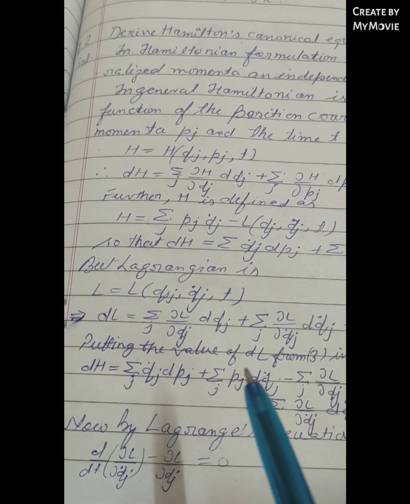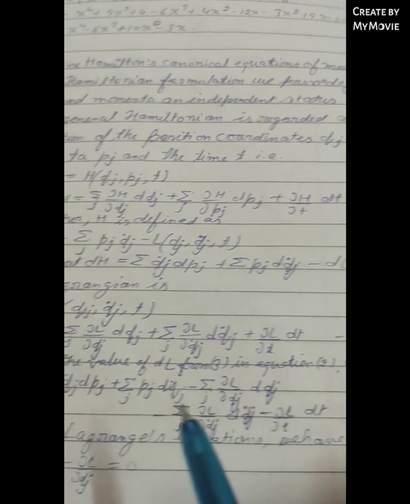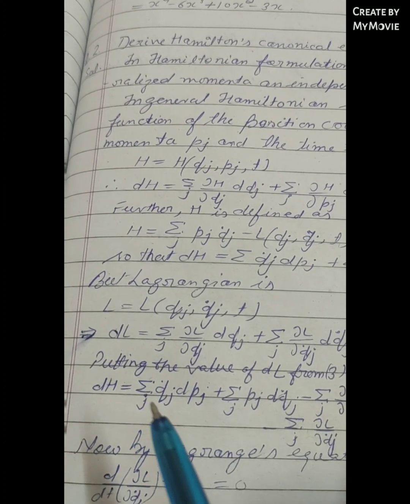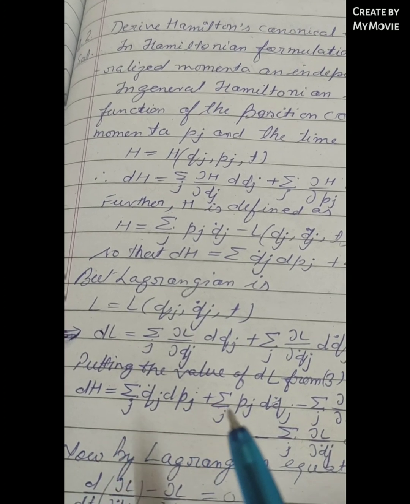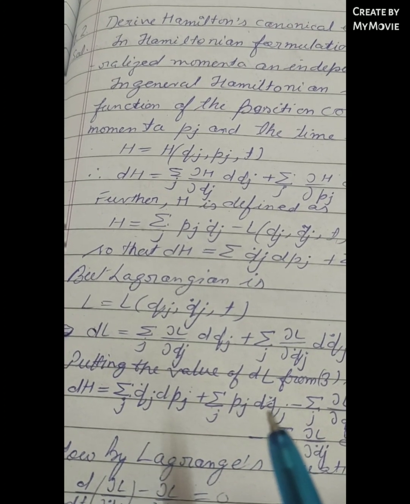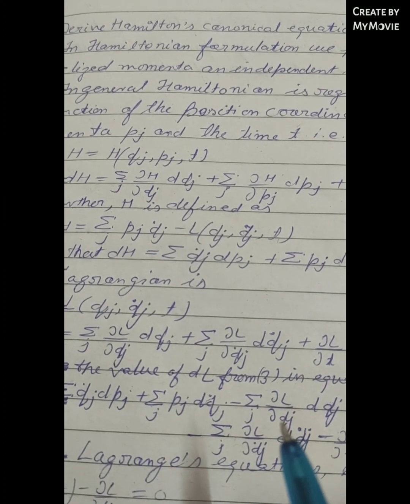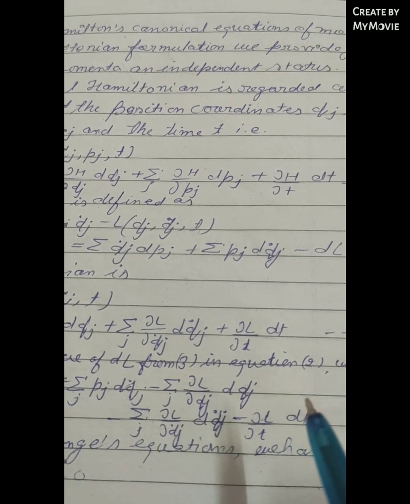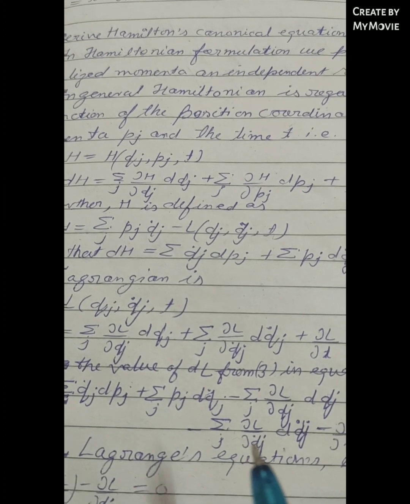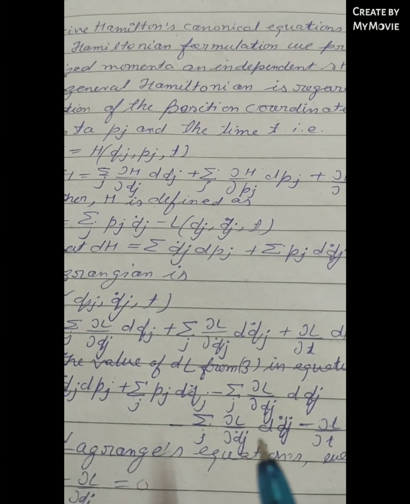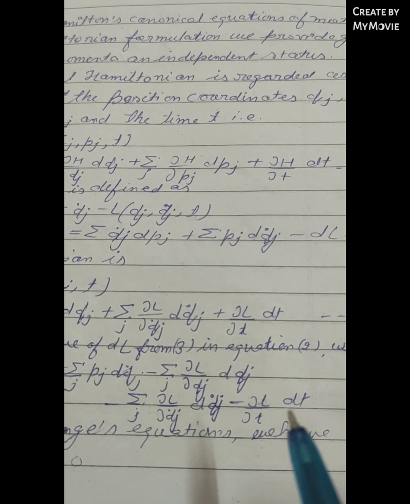Now putting the value of dL from 3 in equation 2, we get dH is equal to sigma j qj dot into dpj plus sigma j pj into dqj dot minus sigma j del L upon del qj dqj minus sigma j del L upon del qj dot into dqj dot minus del L upon del t into dt.